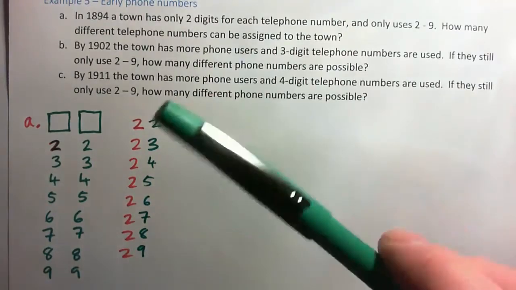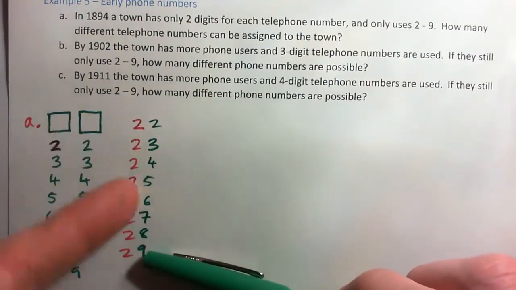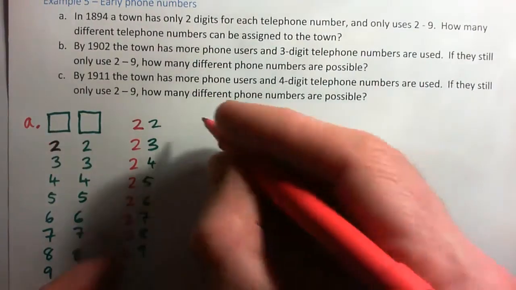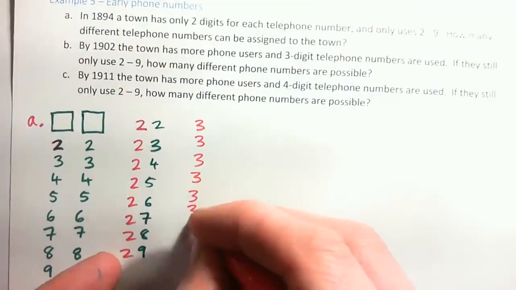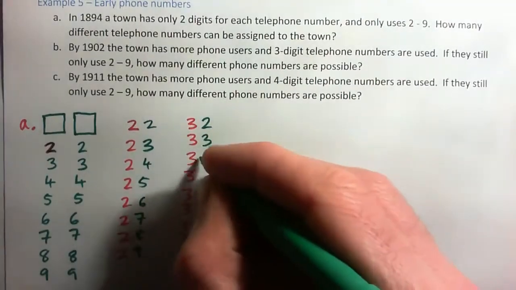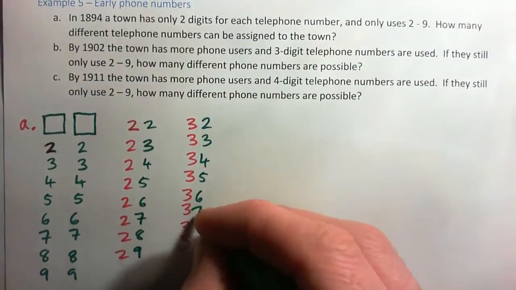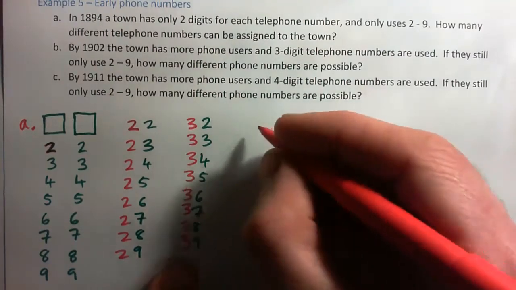Okay, and that gives us 8 options starting with 2. And then if you start your number with 3, you'll find there are also 8 options. Right? Because it's 3, 2, 3, 3, 3, 4, 3, 5, 3, 6, 3, 7, 3, 8, 3, 9. 8 options starting with 3.